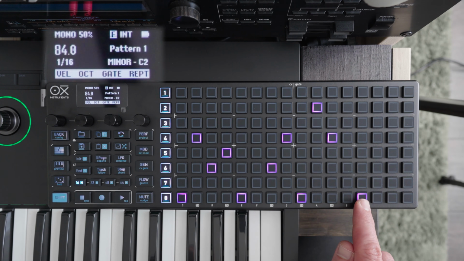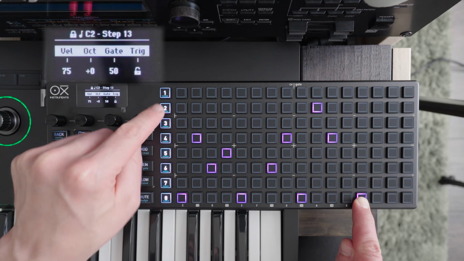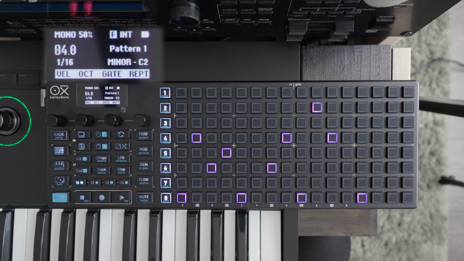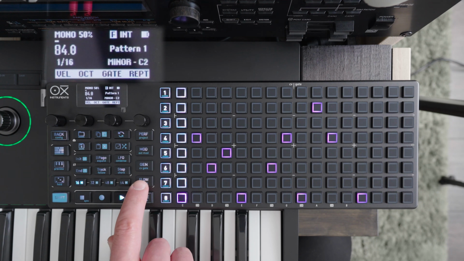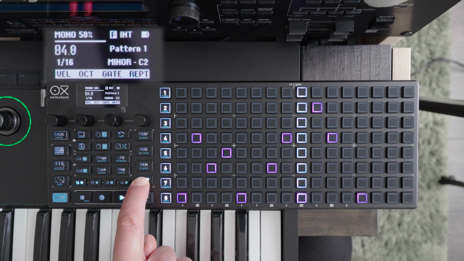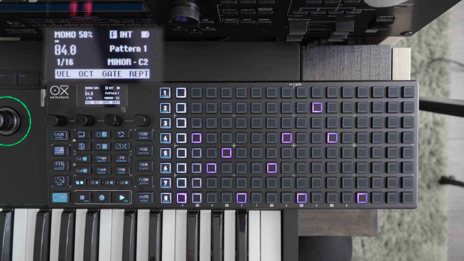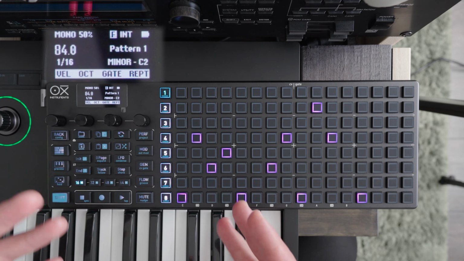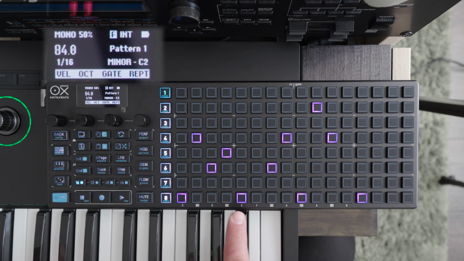And you can also assign flow in the same menu here. That's just flow without the dash above it. And now let's play. Okay, as you can see or hear, the steps didn't trigger once I held flow.